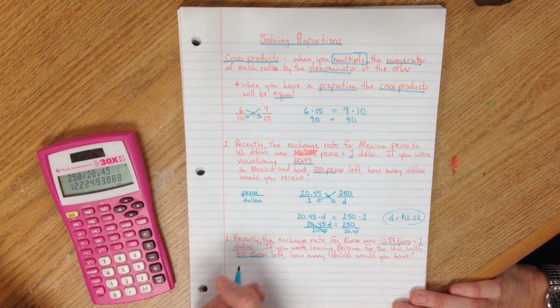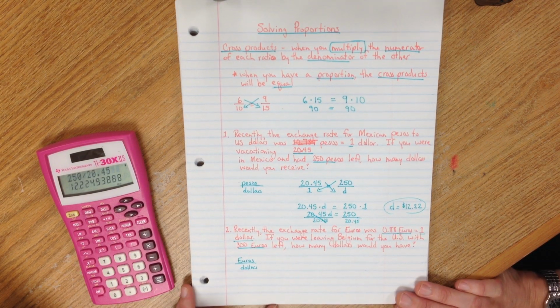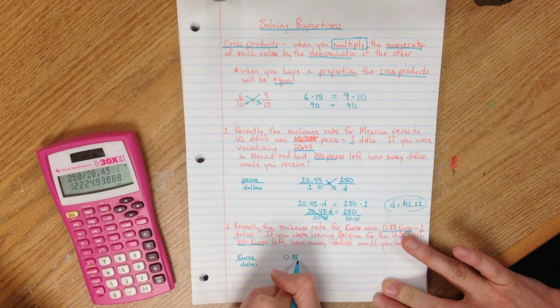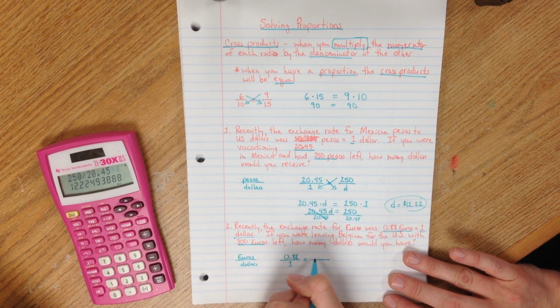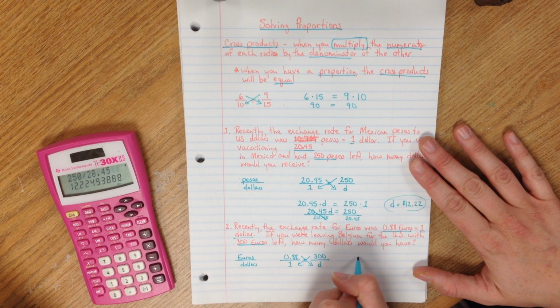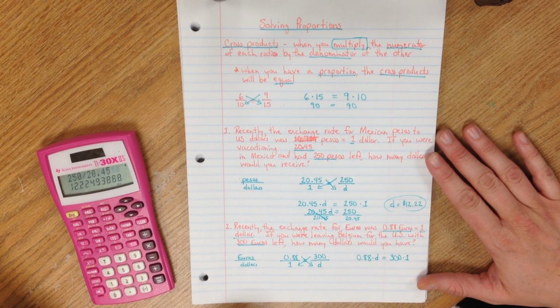Okay, so my ratio is going to be euros to dollars. You could do dollars to euros. It's not going to change your answer. So if you did dollars to euros, that's fine. So euros, my exchange rate, 0.88 euros equals $1. I'm going to set that as being equal to the money I have. I have 300 euros, and I would like to know how many dollars that is. So I'm going to cross multiply. That's always your strategy. So I have 0.88 times D equals 300 times 1. And I'm going to simplify.